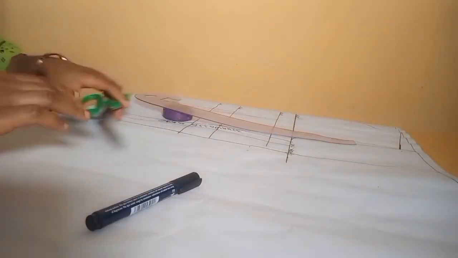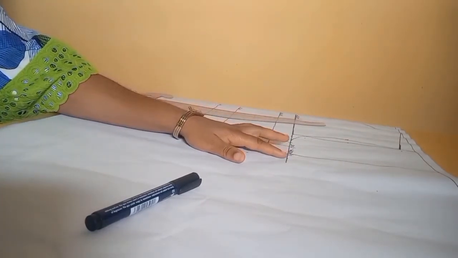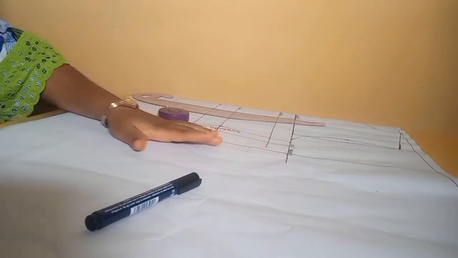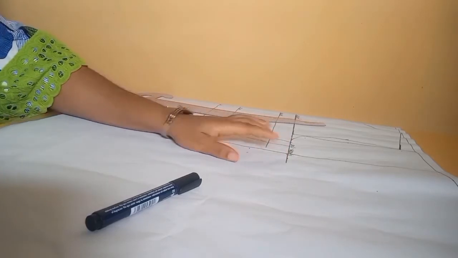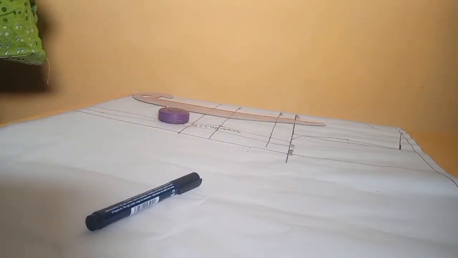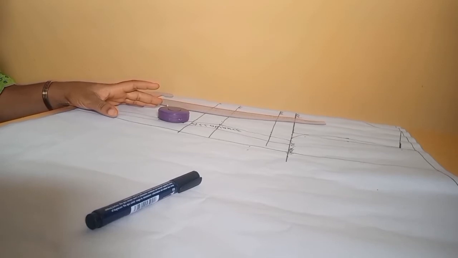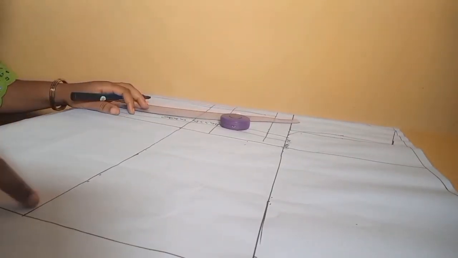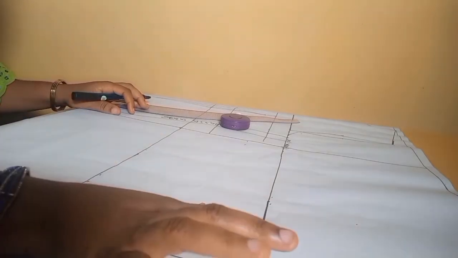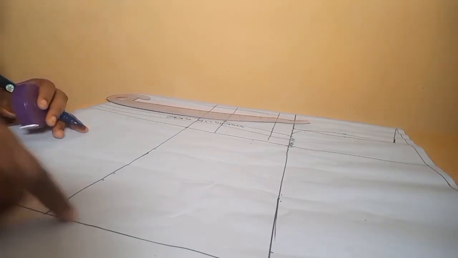So I will just extend this line. I will extend the chest line. What I will need for the back block is the chest line, the bust line, and the half length. Basically, those are the lines that I will be needing for the back block. So let me extend the lines. So I've extended the lines. This is the half length, the waistline, and this is the chest line. And I've made a box.